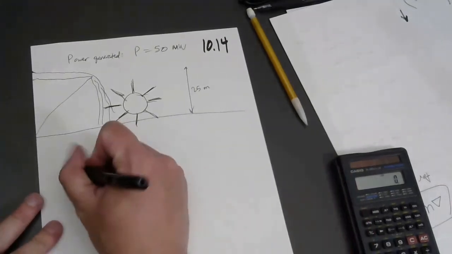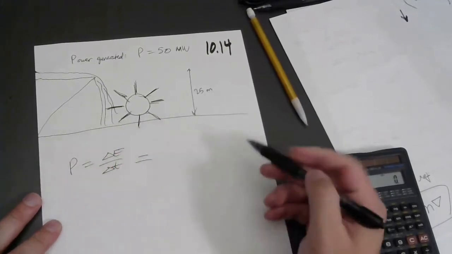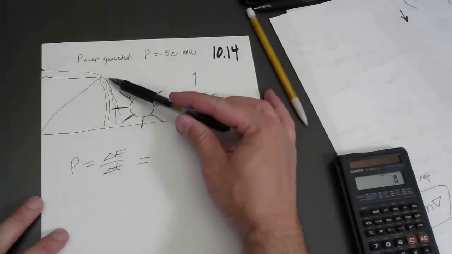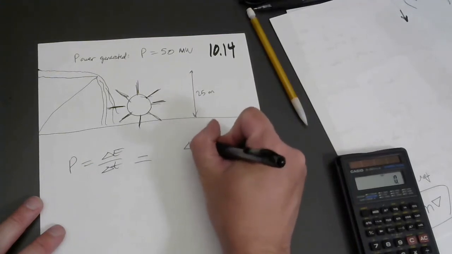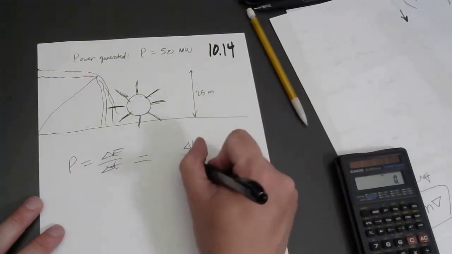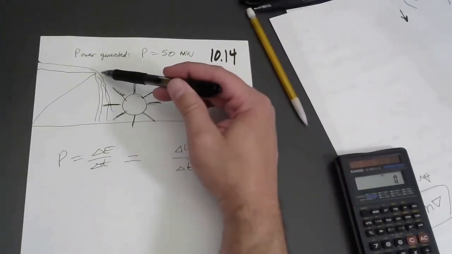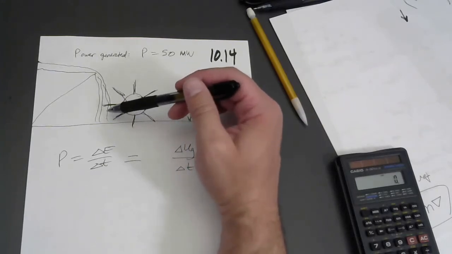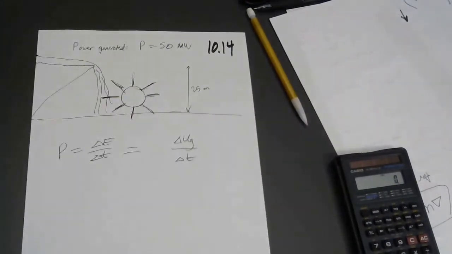But we can do it this way. The power, that's the energy over time. Well, where's the energy coming from? It's the transformed potential energy of the water. So I'm just going to do this. I'll say delta U gravitational over delta t. If the water is losing X amount of joules every second of potential energy, then the idea is all of that energy is being transformed into electrical energy. Simple as that. So I don't even need to write down an equation like delta K plus delta U.